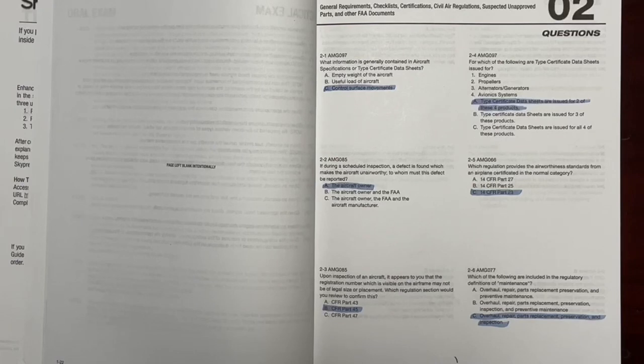Question 2-1. What information is generally contained in aircraft specifications or type certificate data sheets? A. Empty weight of the aircraft, B. Useful load of the aircraft, or C. Control surface movements. The correct answer is C. Control surface movements.